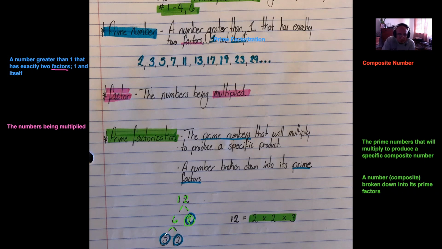So 6 can be broken down into 3 times 2, both of which are prime numbers. I cannot break them down further except into themselves and 1. So that's it. Notice how nothing is left over except for prime numbers. So it would be said that the prime factorization of 12 is 2 times 2 times 3. Again, these are prime factors because they are prime numbers, and factors because I can multiply them.